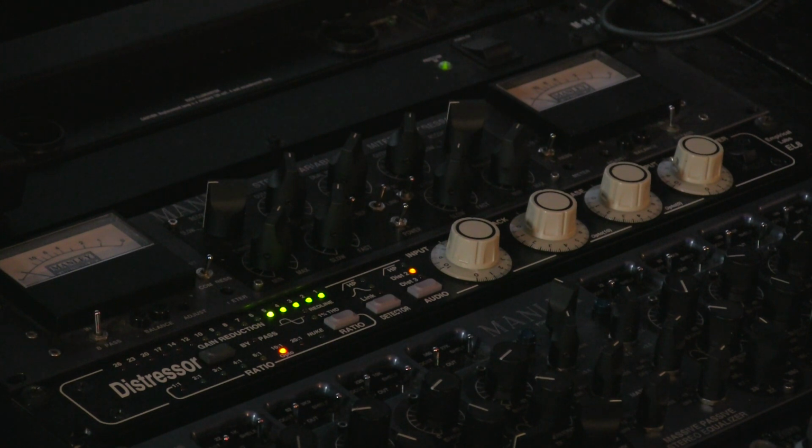Let's go on to a tambourine so you can hear the distortion, and then I'm going to get off the video. But here's the tambourine. You can really hear what the distortion does.